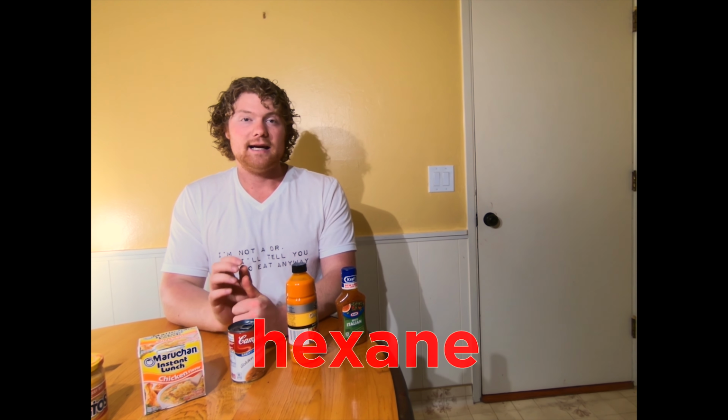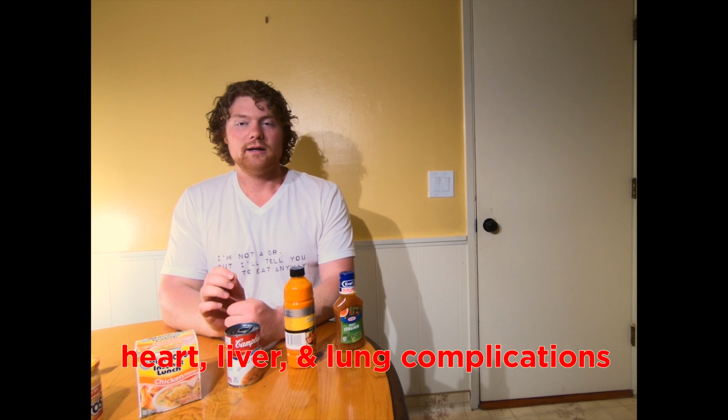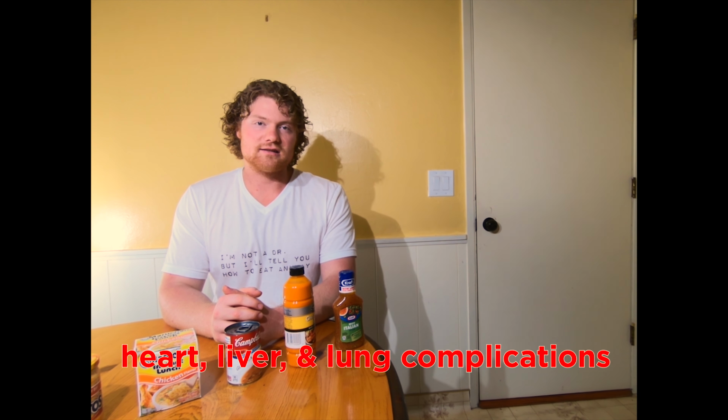Canola oil is also extracted using a solvent from crude oil named hexane. Hexane has been commonly used in the making of glues, rubbers, and leather products. So that sounds pretty delicious. But hexane side effects would include heart, liver, and lung issues. So that's awesome as well.